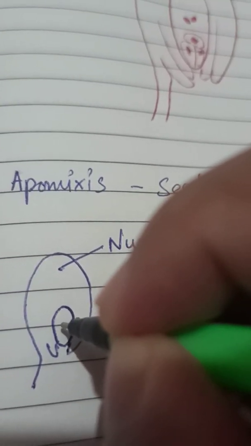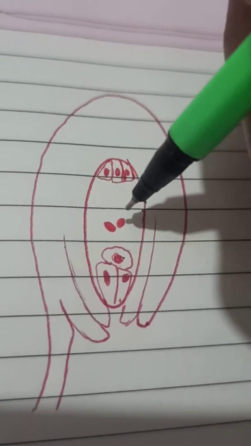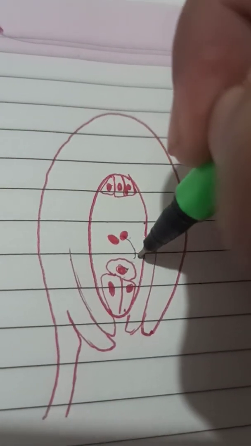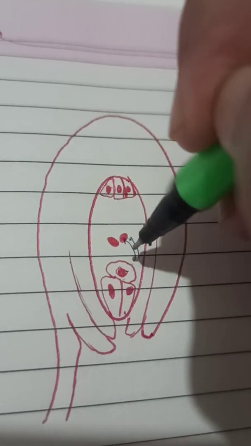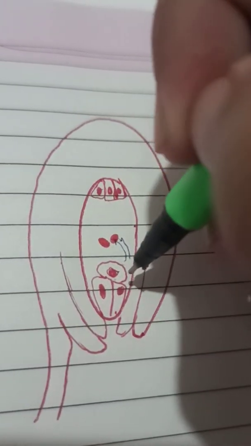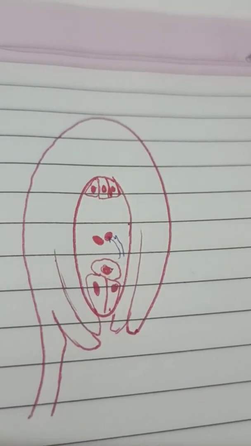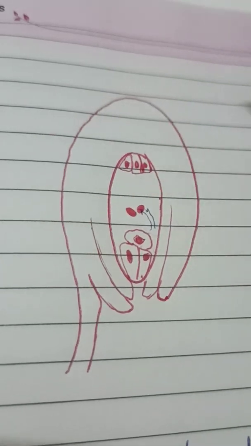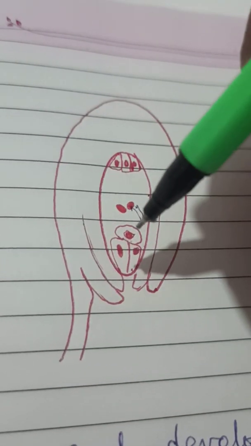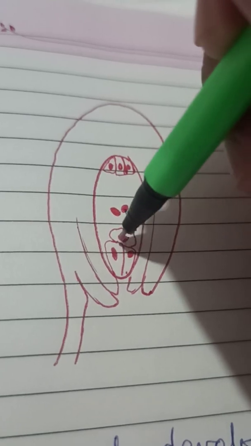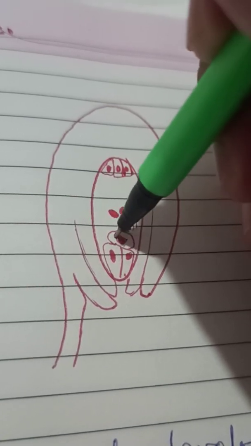Instead, the pollen tube will enter here and go straight into the central cell and form a primary endosperm from there, by different steps of division. There is no fertilization of the egg taking place in this area.